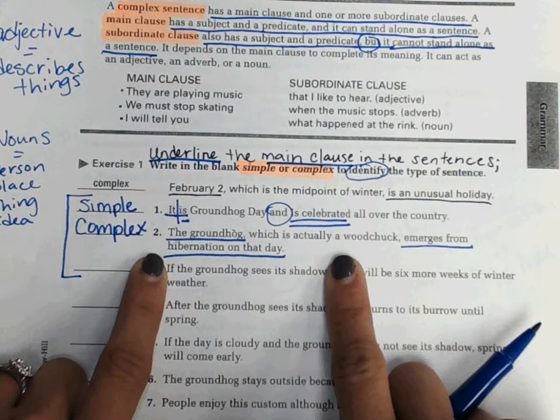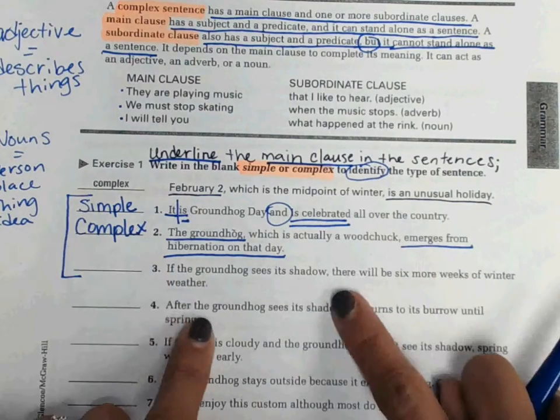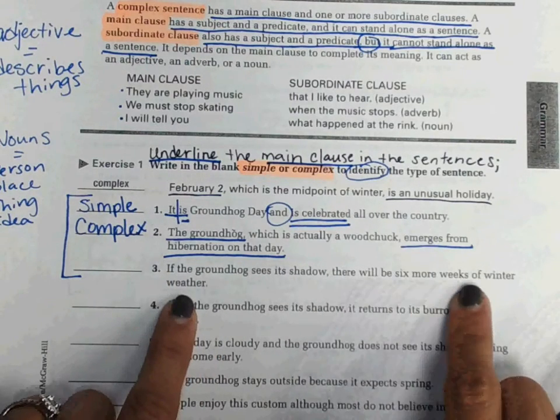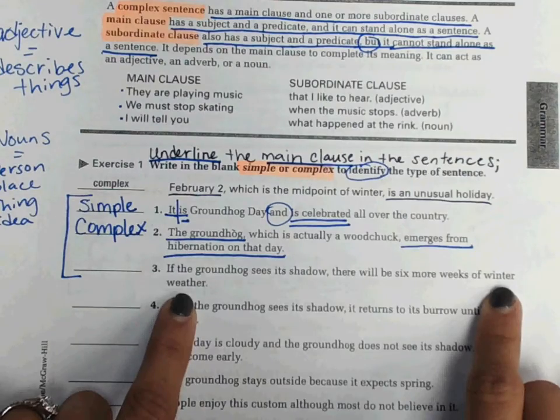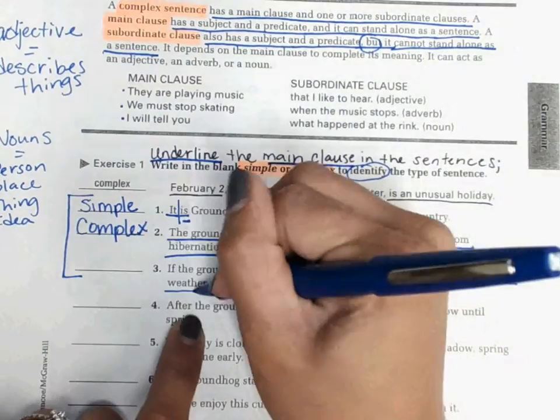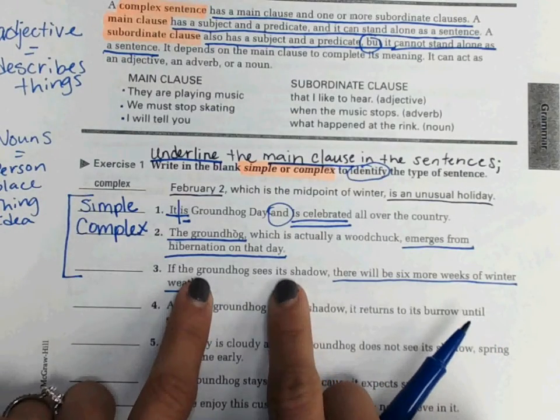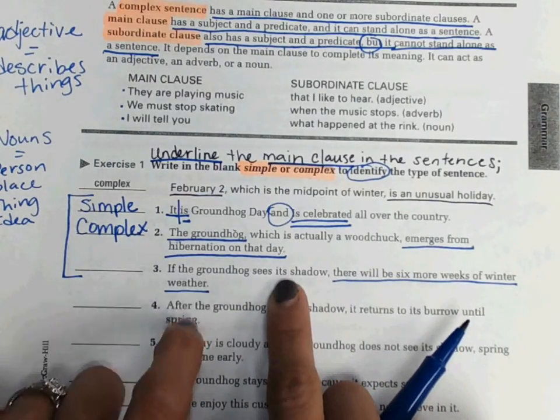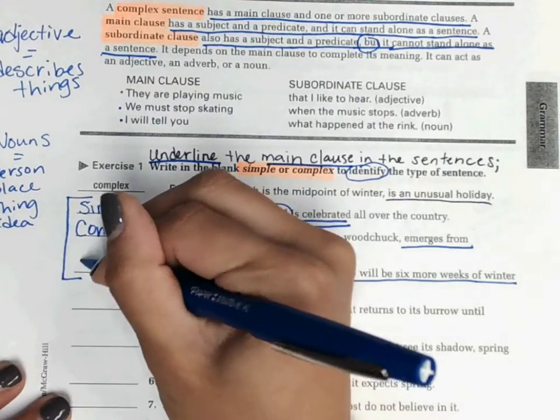So that's a subordinate clause. Let's look at the second half. It says, there will be 6 more weeks of winter weather. That sentence can definitely stand by itself and helps make sense of the subordinate clause at the beginning of the sentence. So this as well is a complex sentence.